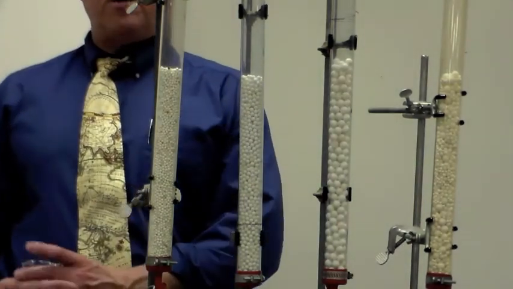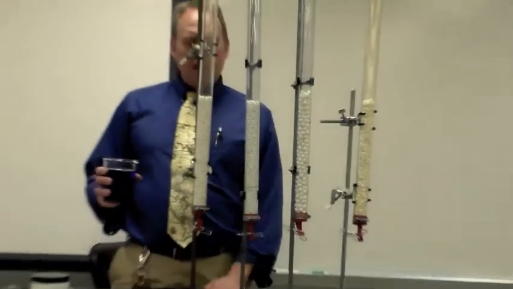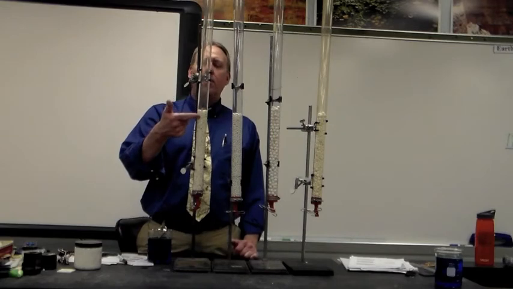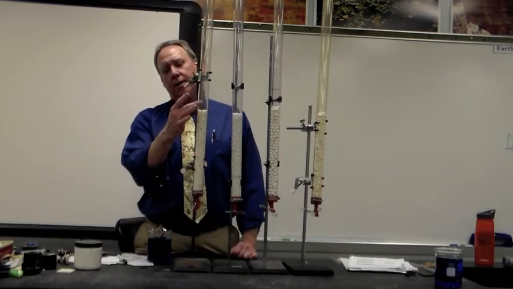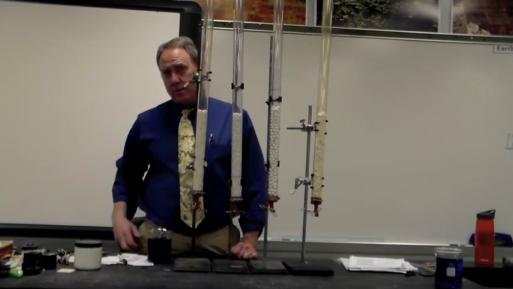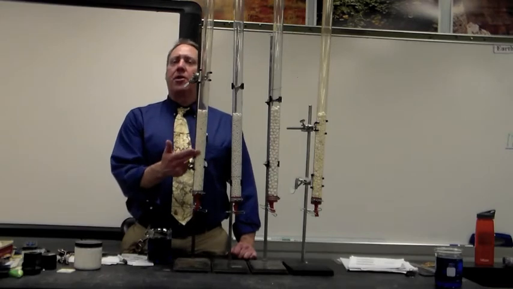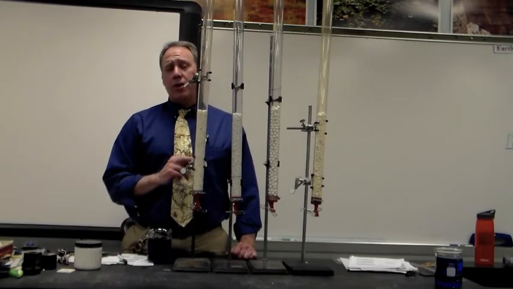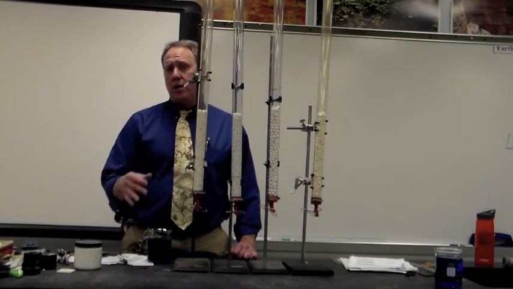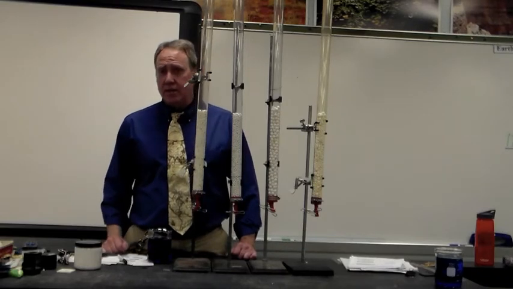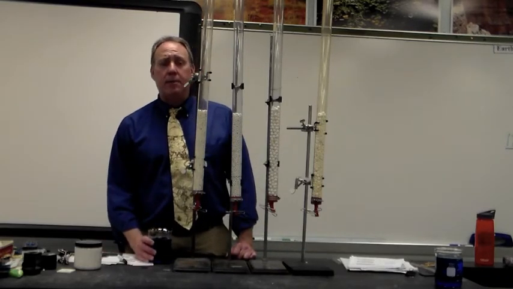Now, I've got some colored water. It's going to represent the rainwater. The rainwater is going to fall upon the land, and the water is going to do what? What is the word for penetrate these particles? The word is infiltrate. And why will the water infiltrate? The water will infiltrate because the particles collectively are very permeable. They're allowing the water to infiltrate. That's what permeability is all about.